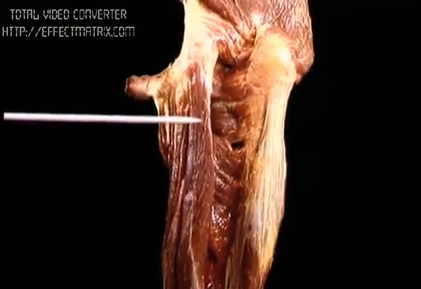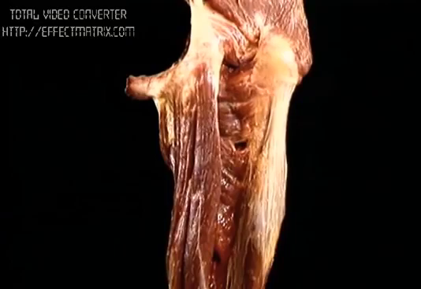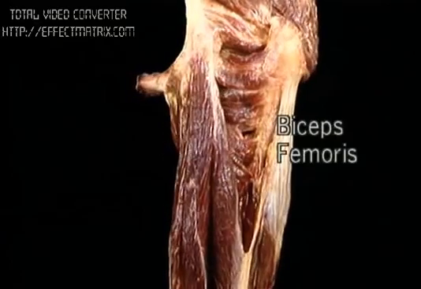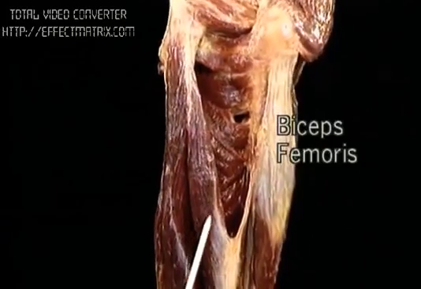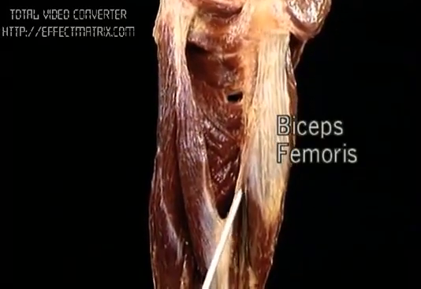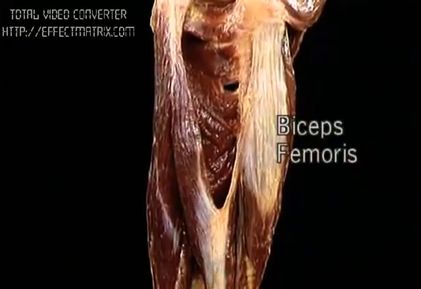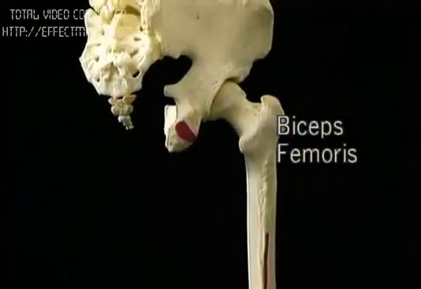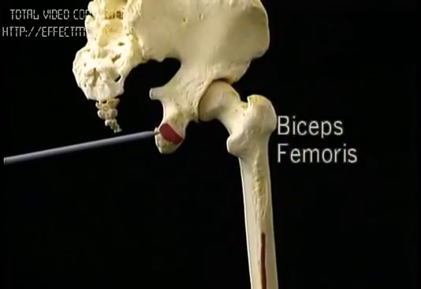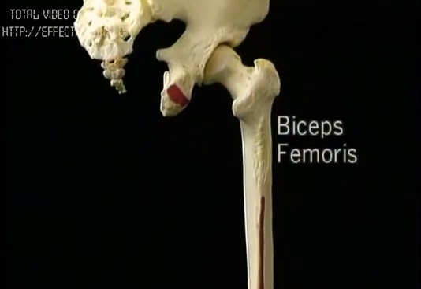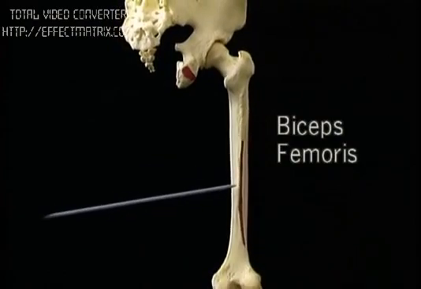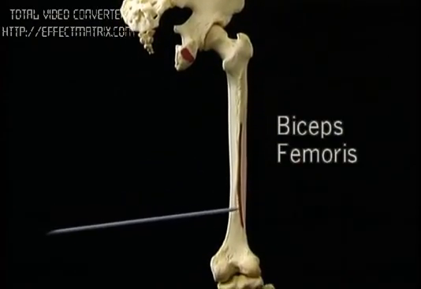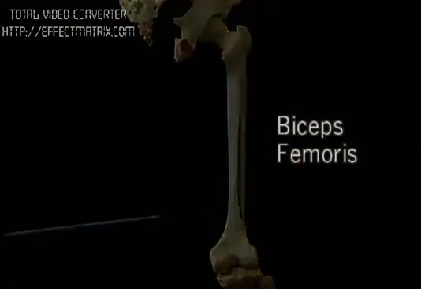Now that we've seen the two semi-muscles, we'll add biceps femoris to the picture. Biceps femoris has two heads of origin, a long head and a short head. The long head arises from here on the ischial tuberosity, along with semitendinosus. The short head arises from almost the whole length of the linea aspera, and from this supracondylar line.